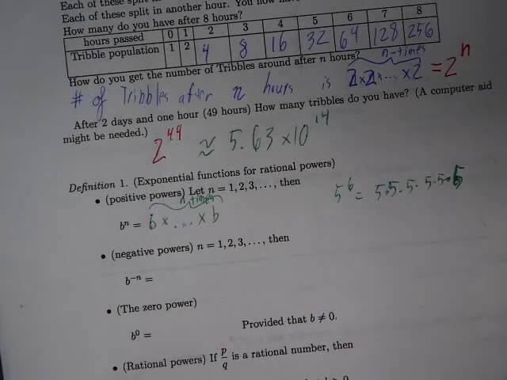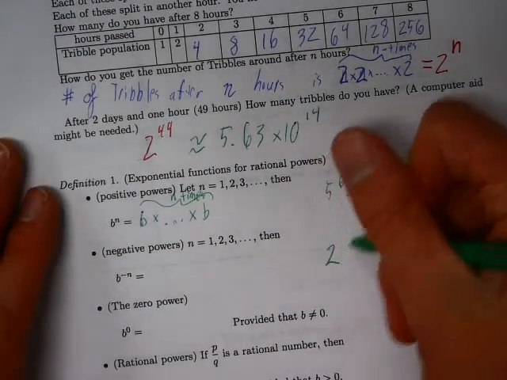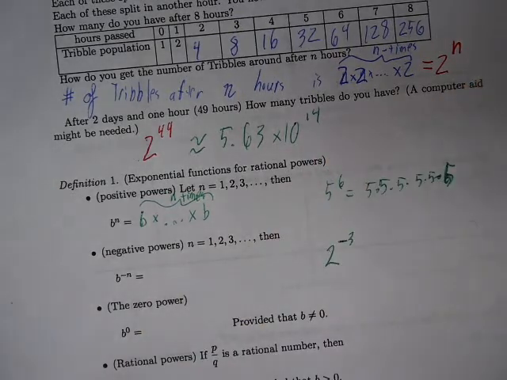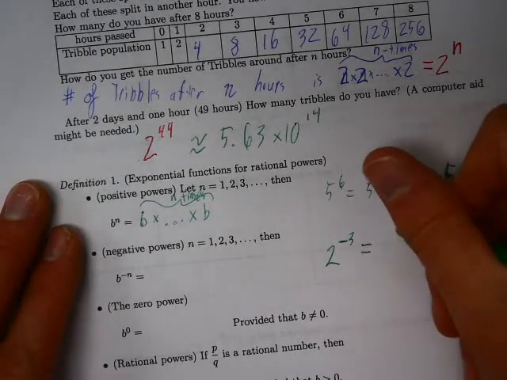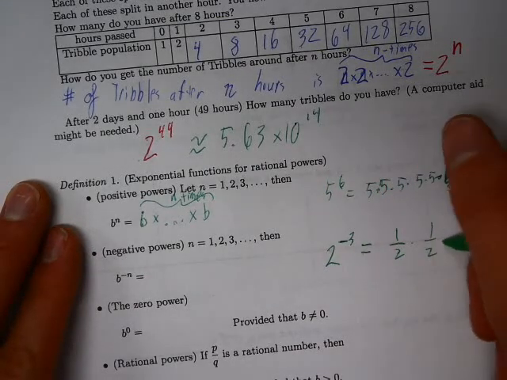What should 2 to the negative 3 mean? Yeah. It's going to be 1 over 2 to the power. Yeah, it should be something like that. Right, so if 2 to the positive 3 means multiply 2 by itself 3 times, maybe 2 to the negative 3 should mean divide by 2, 3 times. So 2 to the negative 3 is 1 over 2 times 1 over 2 times 1 over 2.